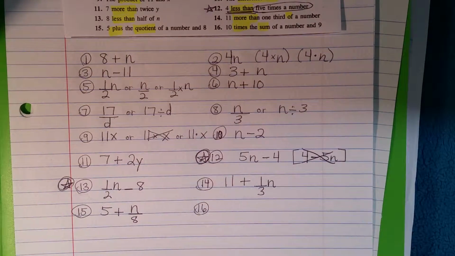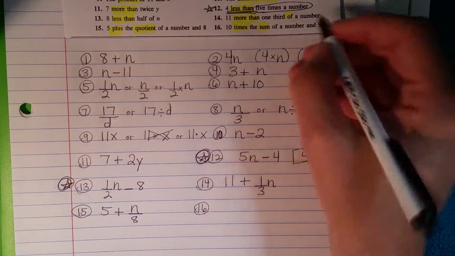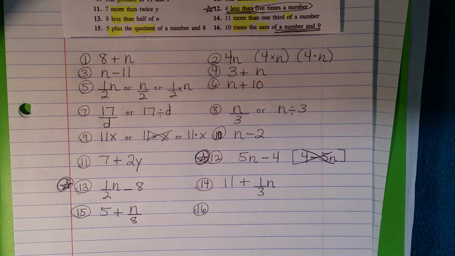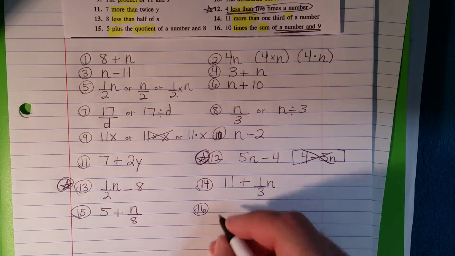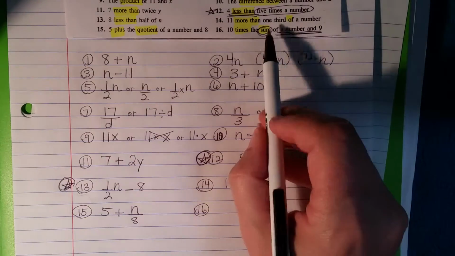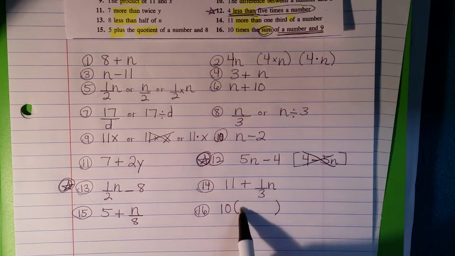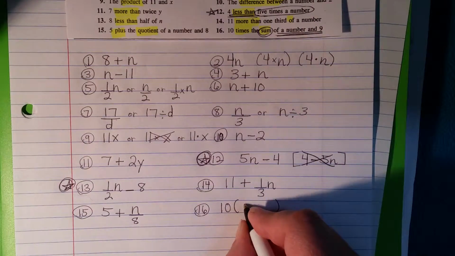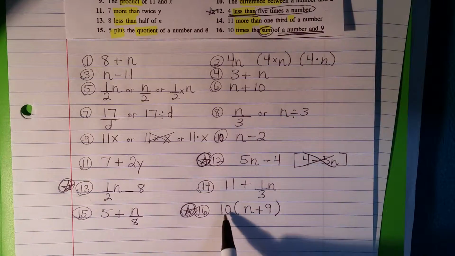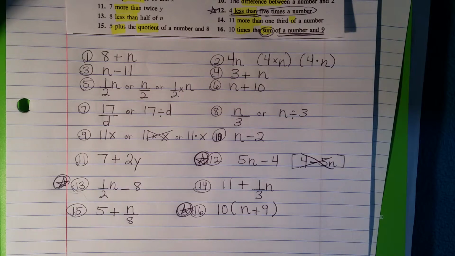And 16, 10 times the sum of. This one's kind of tricky too, because it says the sum of a number and 9, and it's 10 times that sum. So be careful with the word sum also, because a lot of times it indicates a parenthesis is going to be needed. So 10 times the sum is going to go in here. The sum of a number and 9. So be careful with the word sum. Recognize that you may need a parenthesis in that case. All right, that's it.